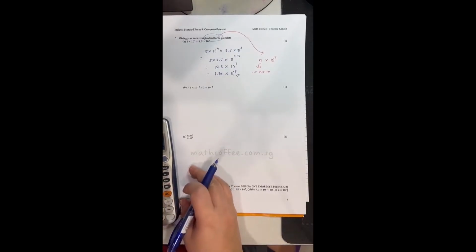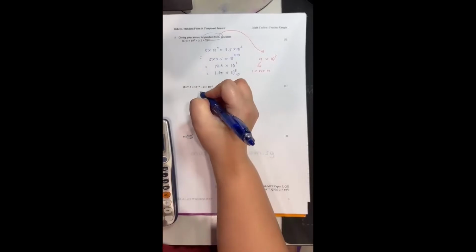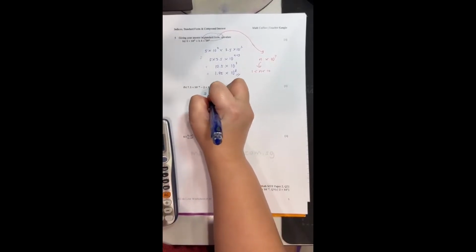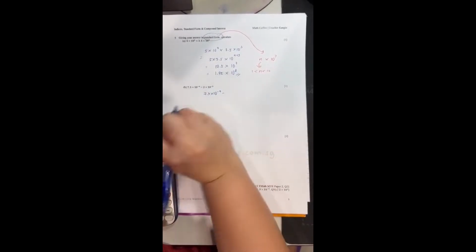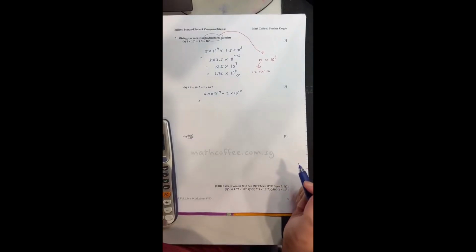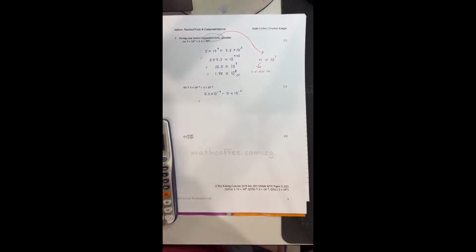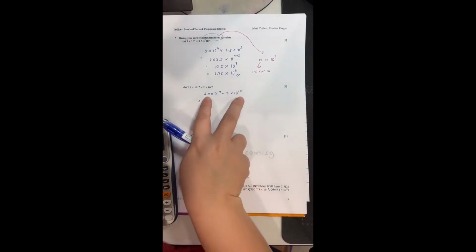Let's move on to the next question. Now this one is subtraction. I have 7.5 times 10 to the power of -4 minus 2 times 10 to the power of -5. Sometimes we can key in the calculator, and it's a 1-mark question, so actually we can. But before I use the calculator, I'm going to show you how to do it without the calculator.